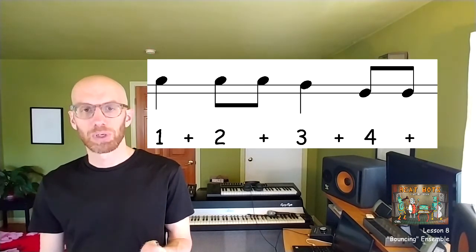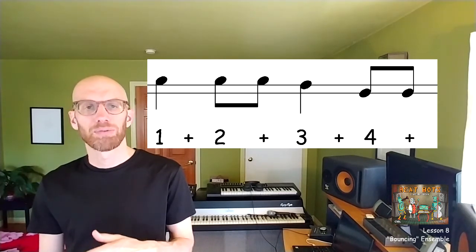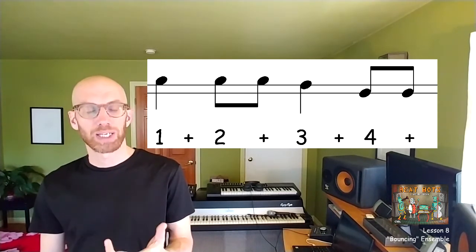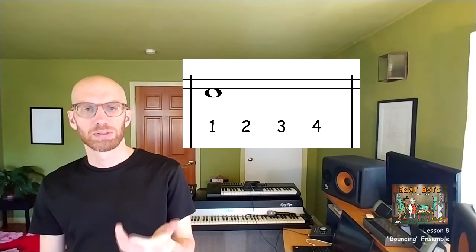If we're using numbers, we can do this. 1 and 2 and 3 and 4 and. Okay, do you see how that works? Now the next note in this sequence is just a long hold. 1, 2, 3, 4. Now it's really easy.